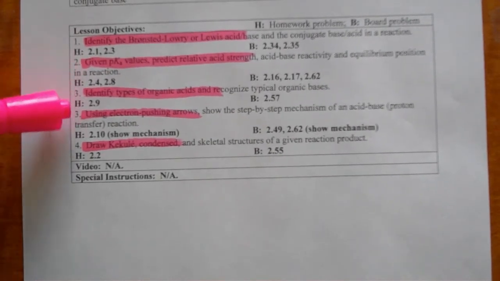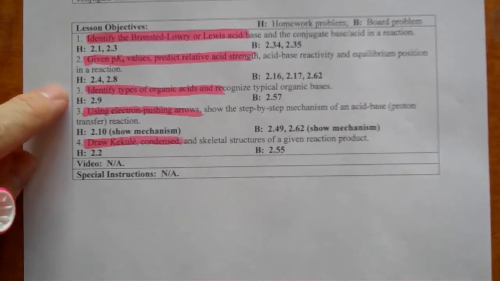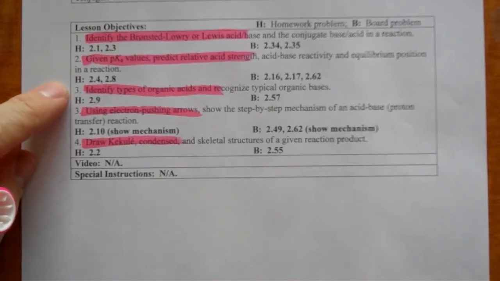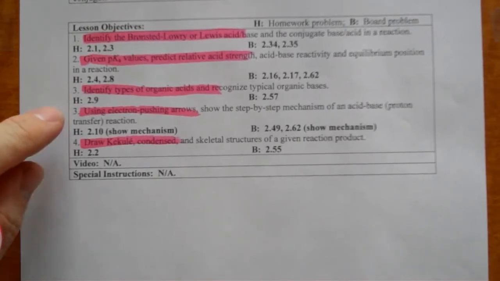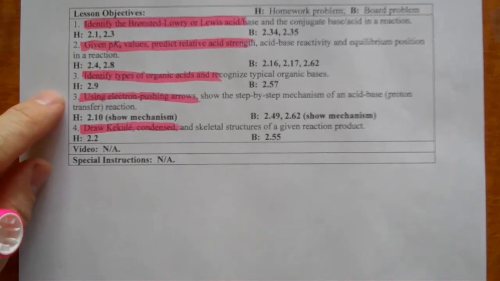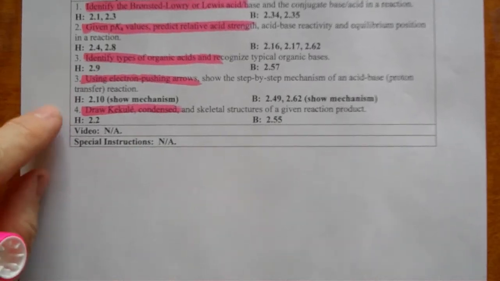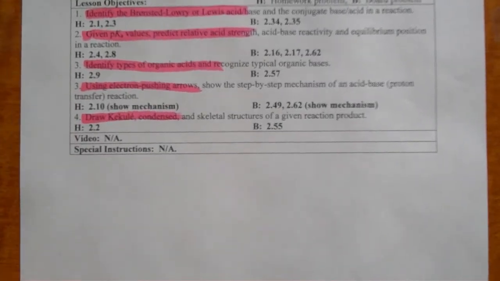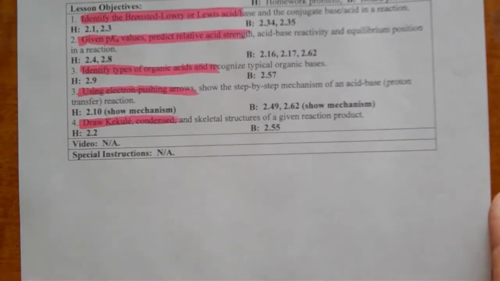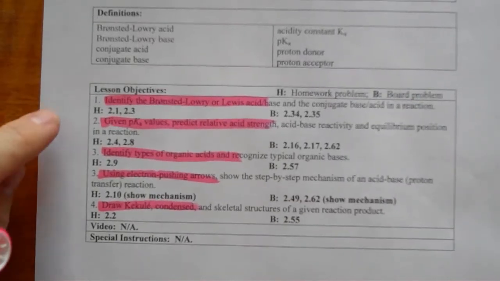Number 3, looks like there's 2 number 3s here, huh? Number 3 is identify types of organic acids. The next number 3 is using electron pushing arrows, show the step-by-step mechanism, and finally draw the condensed, structural and skeletal structures of a given product. So we're going to do, I think, the first 2 here for this first video.